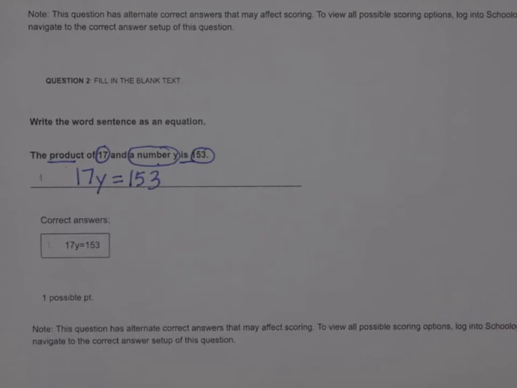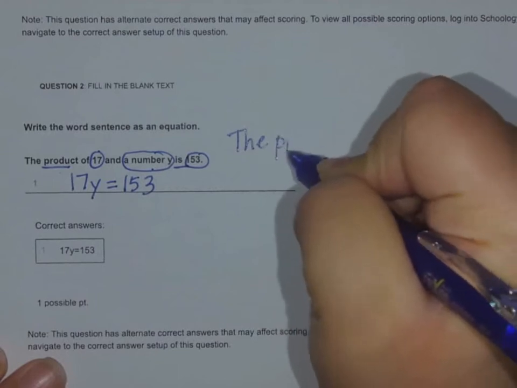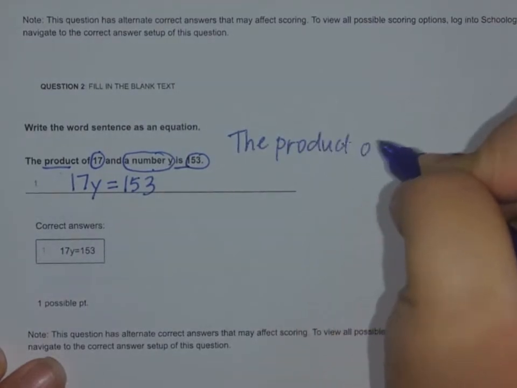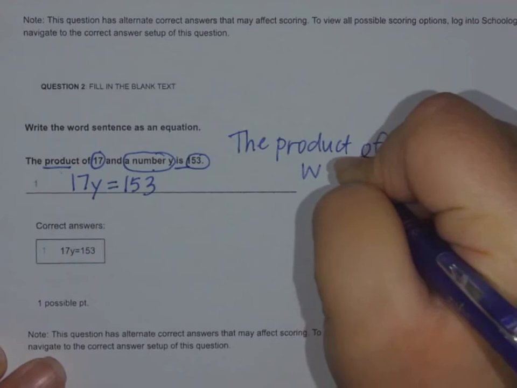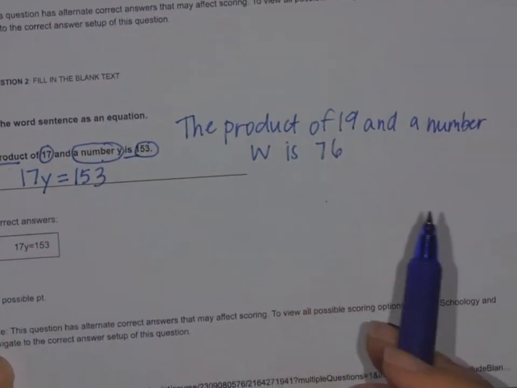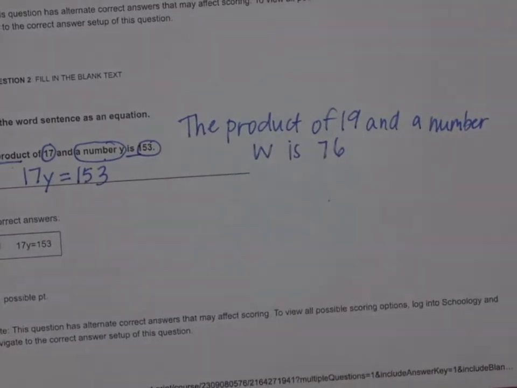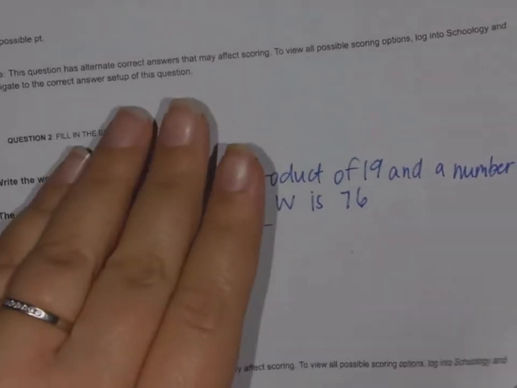Okay, if you missed that, I would like you to redo this one. The product of 19 and a number w is 76. So you're going to do the same things. Circle the numbers, underline the operation words, write it, check for flip-flop phrases. Okay, moving on to number 3.